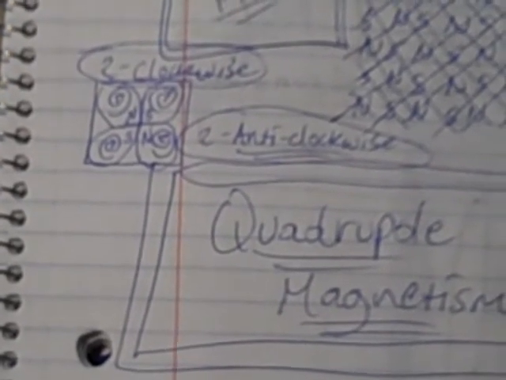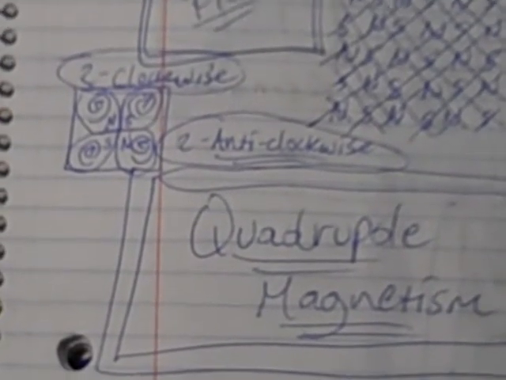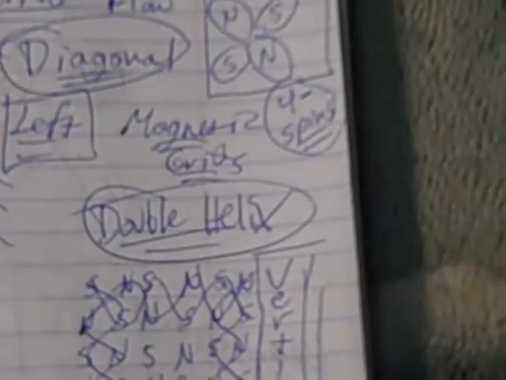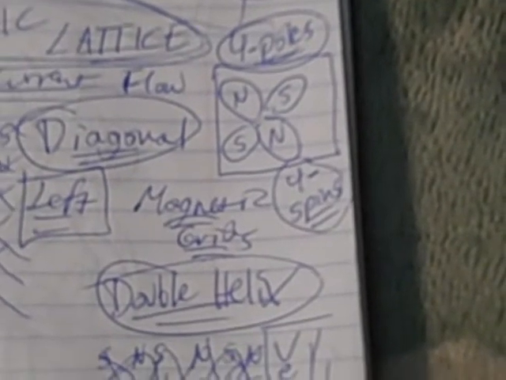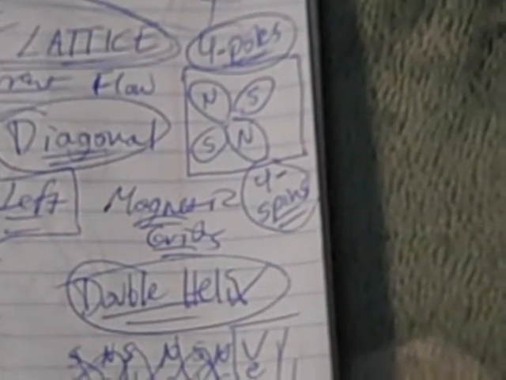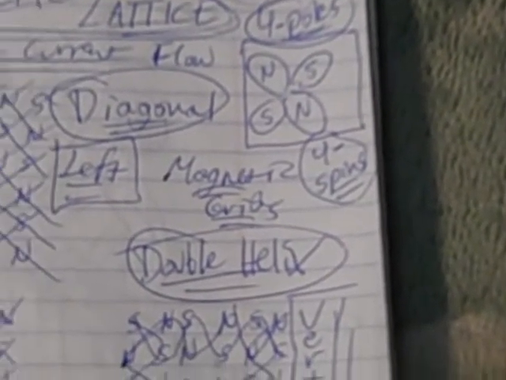So what that means is that there are 2 north poles in every magnet and 2 south poles, meaning 2 clockwise spins and 2 anti-clockwise spins. So that's another way to look at it. North flowing to north, south flowing to south. 4 poles, 4 spins, 2 clockwise, 2 anti-clockwise.